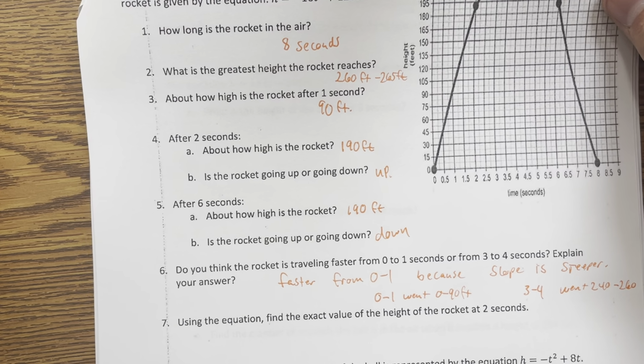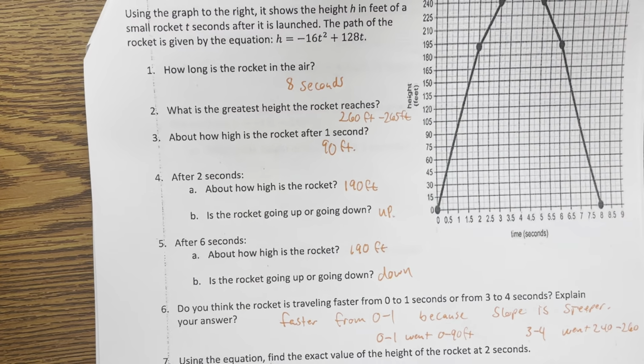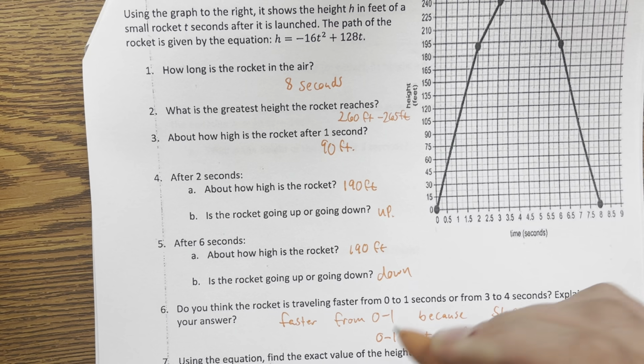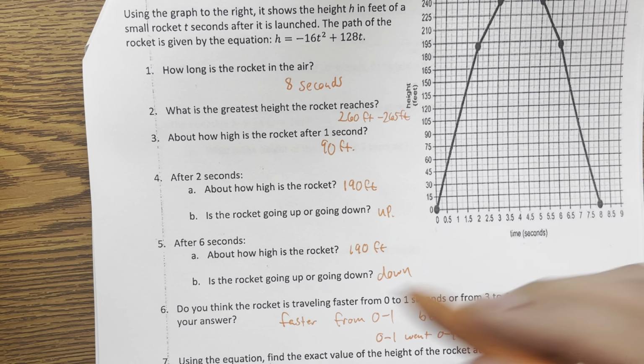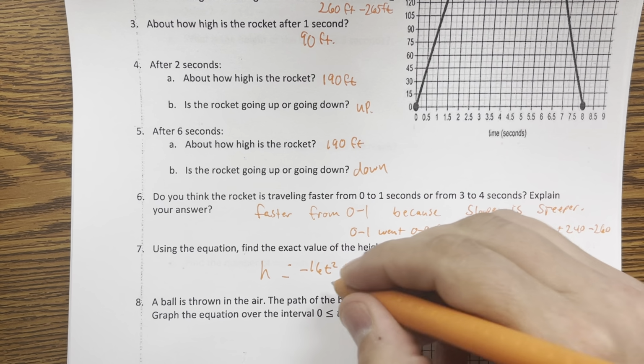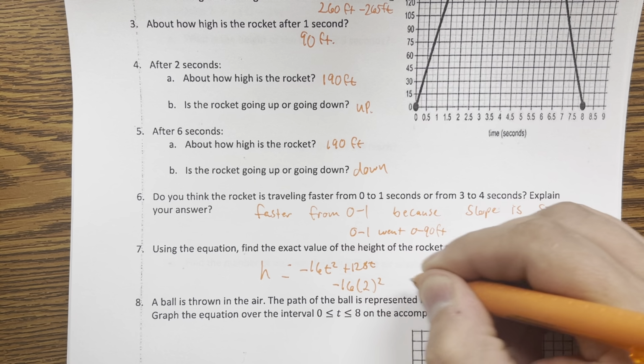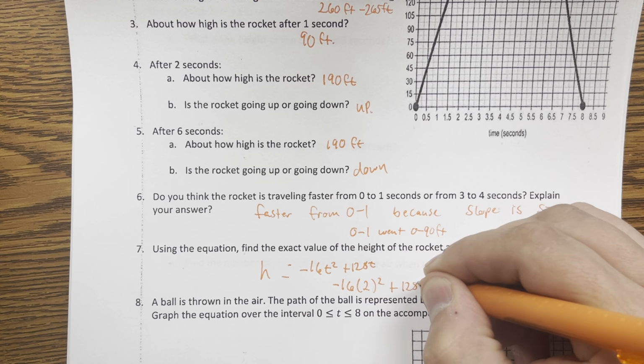So for me to find the exact value, I'd have to actually plug 2 into the original equation. The original equation is negative 16t squared plus 128t. And we have to find h. So we have to plug 2 in for t. So we'd have negative 16 times 2 squared plus 128 times 2.